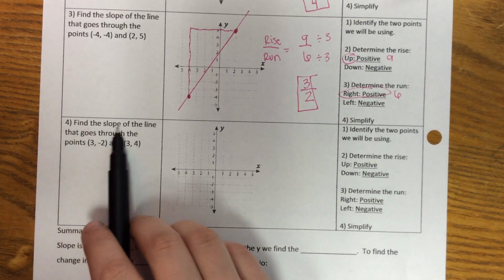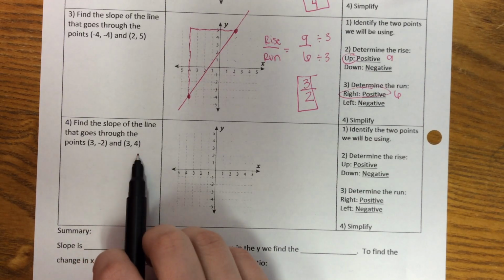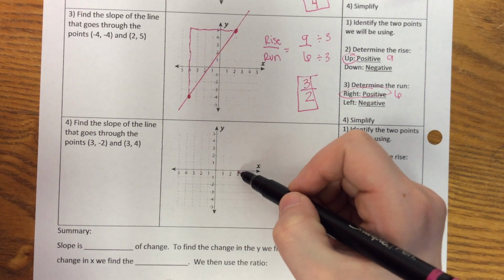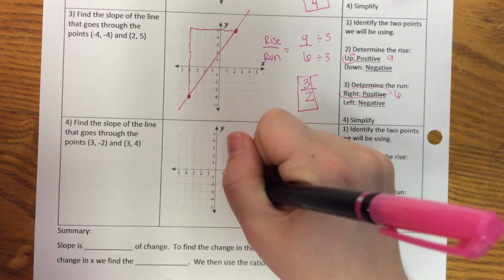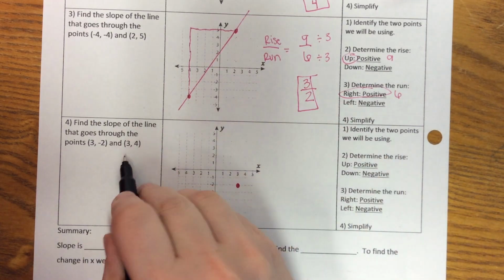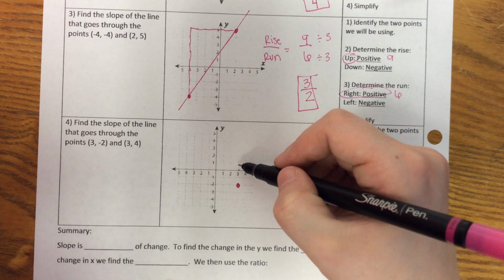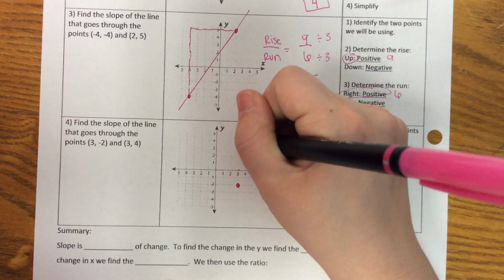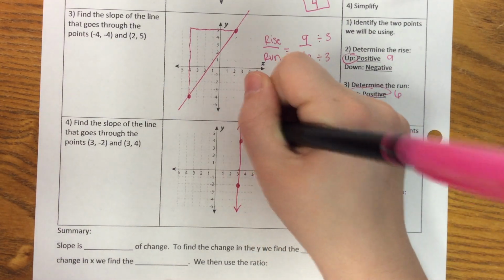Okay, number 4 says find the slope of the line that goes through the points 3, negative 2, and 3, 4. So 3, negative 2 means I'm going to go right 3, 1, 2, 3, down 2, 1, 2. And then I have 3, 4. So I go right 3, 1, 2, 3, up 4, 1, 2, 3, 4. And use a straight edge to draw a line. Don't do it like me.